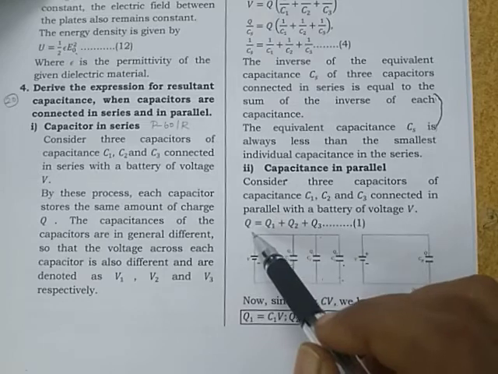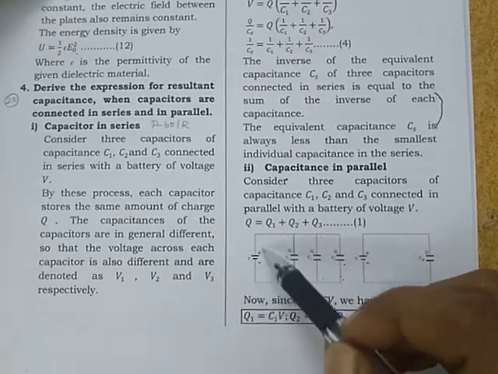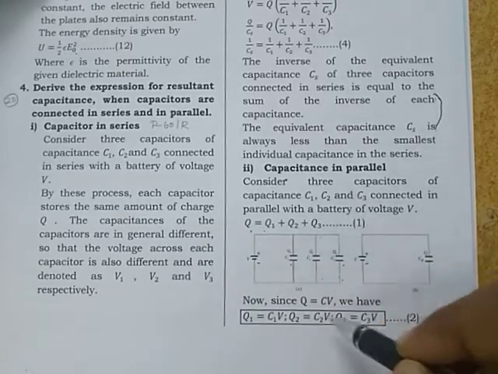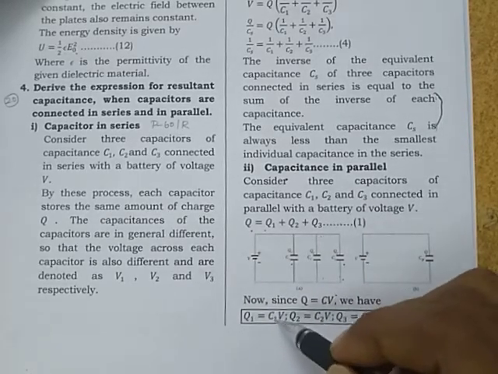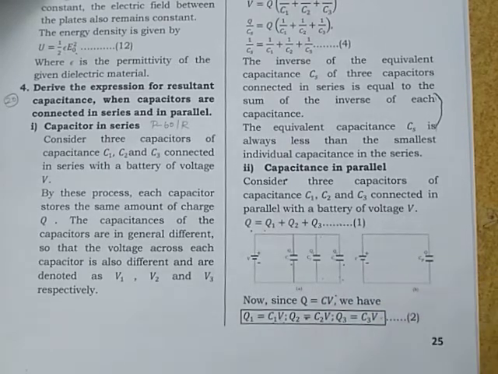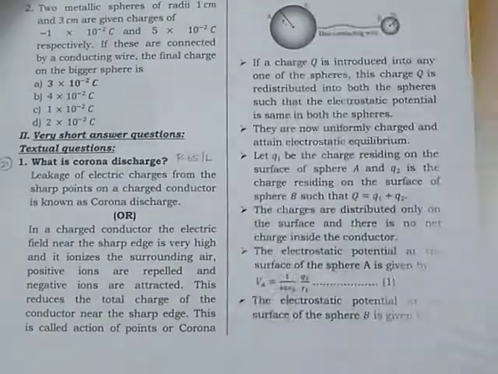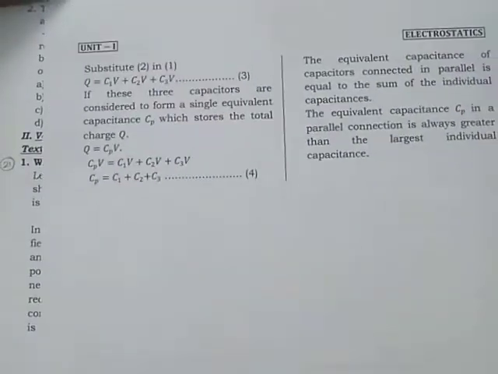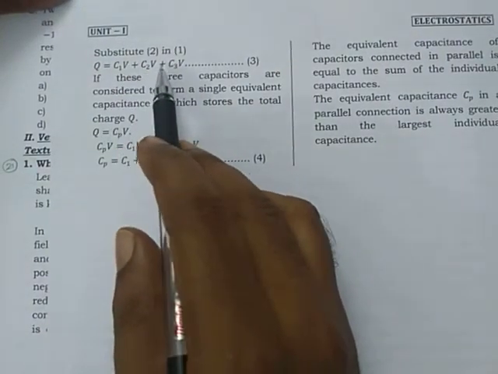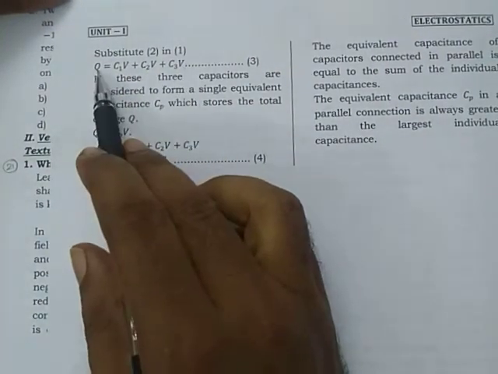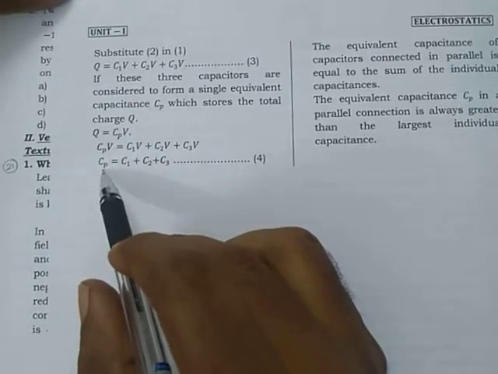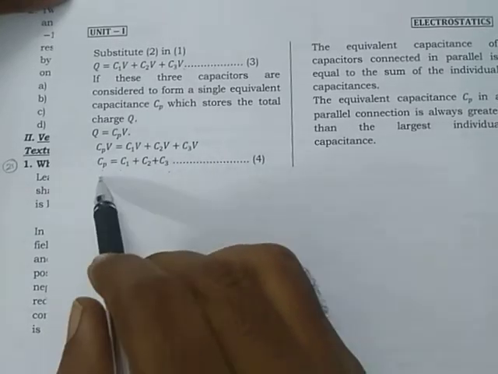Here the total charge supplied by the battery is Q, so we can write Q = Q1 + Q2 + Q3. We know Q = CV, so Q1 = C1V, Q2 = C2V, Q3 = C3V. Substituting in this expression, we get Q = C1V + C2V + C3V. We know Q = CpV. Substituting, we get Cp = C1 + C2 + C3.